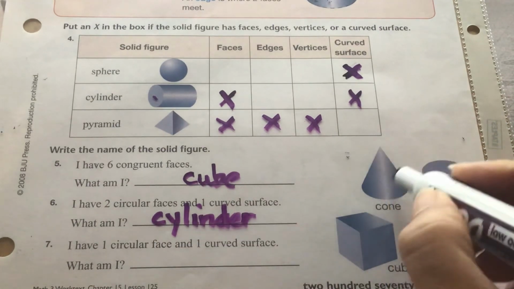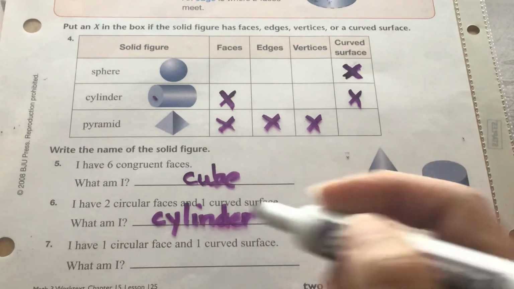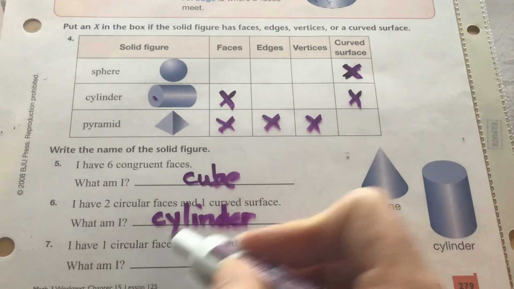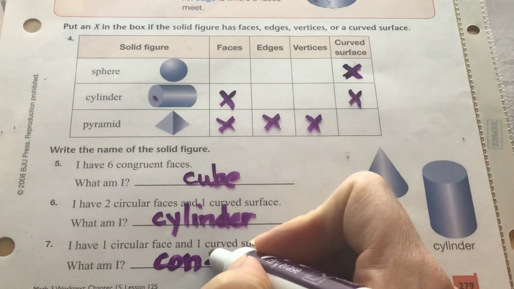The bottom of the cone is a circle and it's flat, so that's a face. And then it has the curved surface of the cone. So the last one is describing a cone.